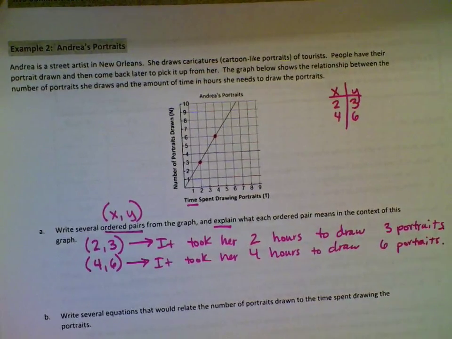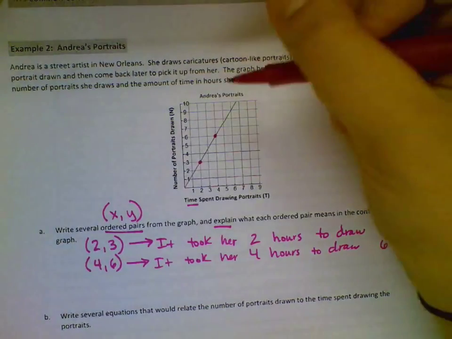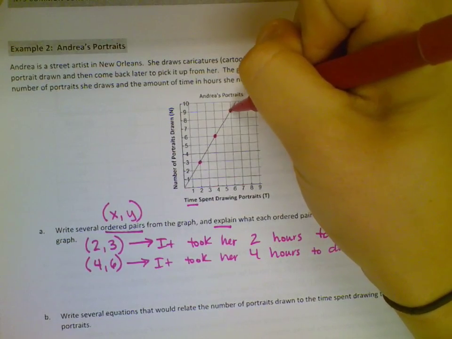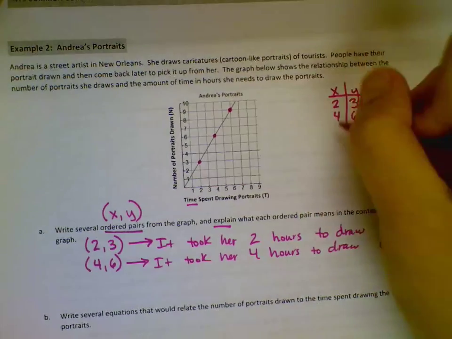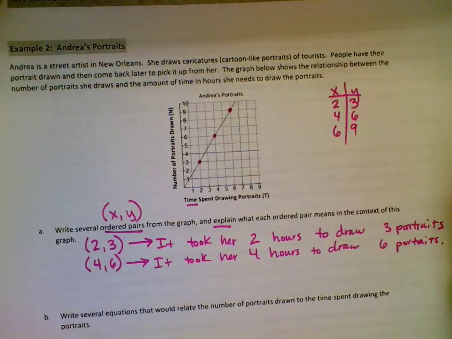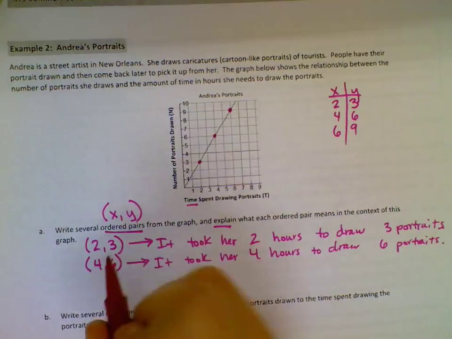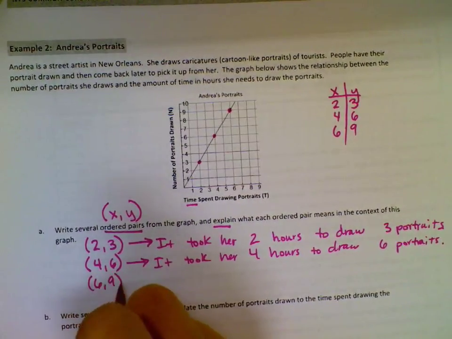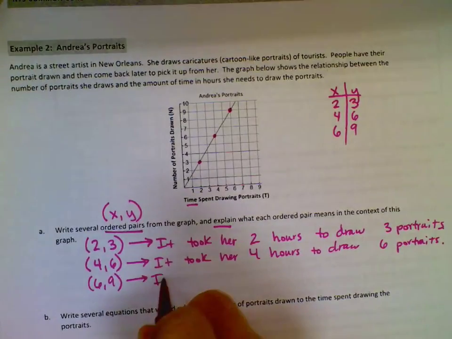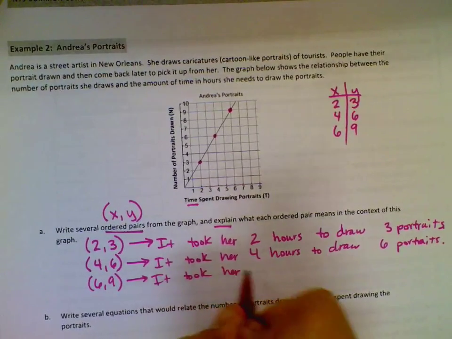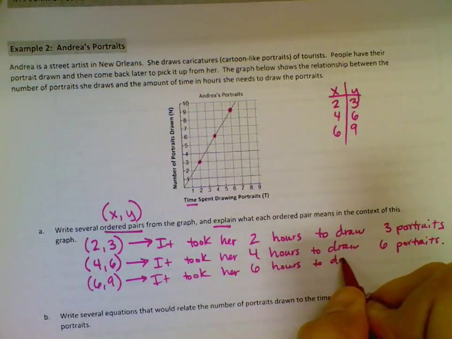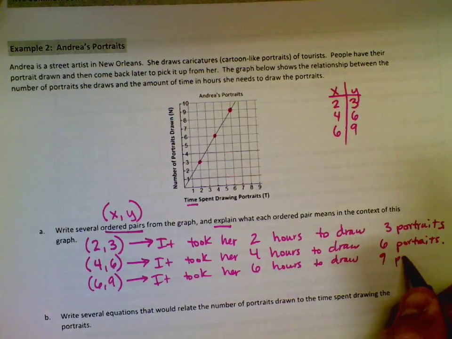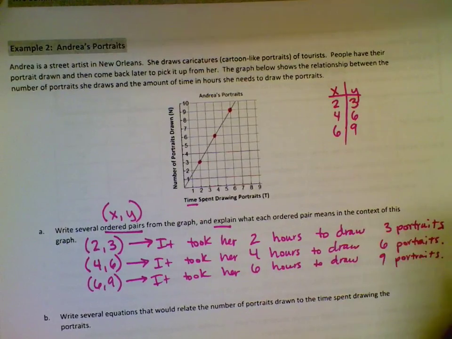Okay, pause the video, see if you can find one more point, and then double check it with me after. The point that I found was this one, and that one would be 6, 9. As an ordered pair, I would write that 6 comma 9. So it took her 6 hours to draw 9 portraits. Awesome.